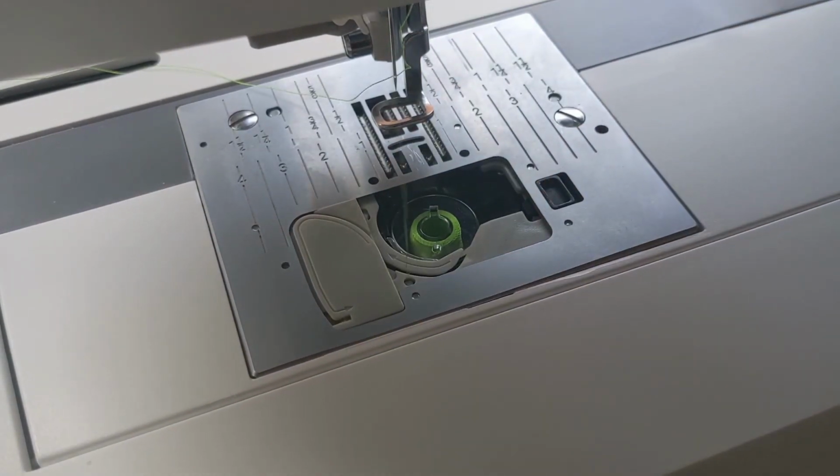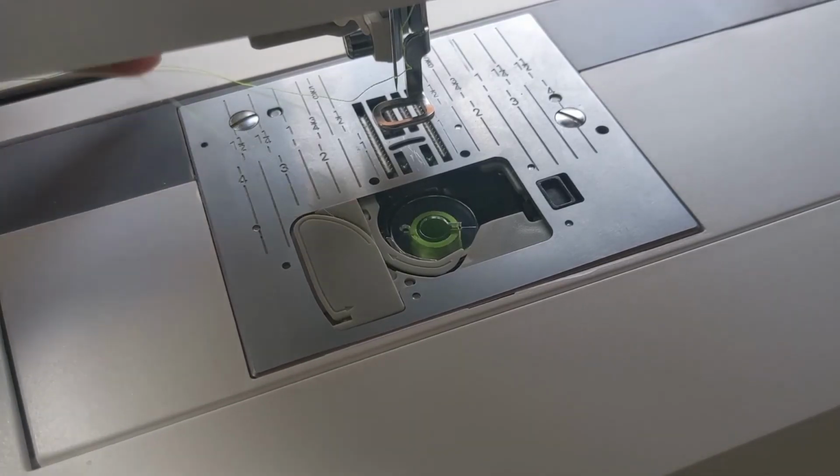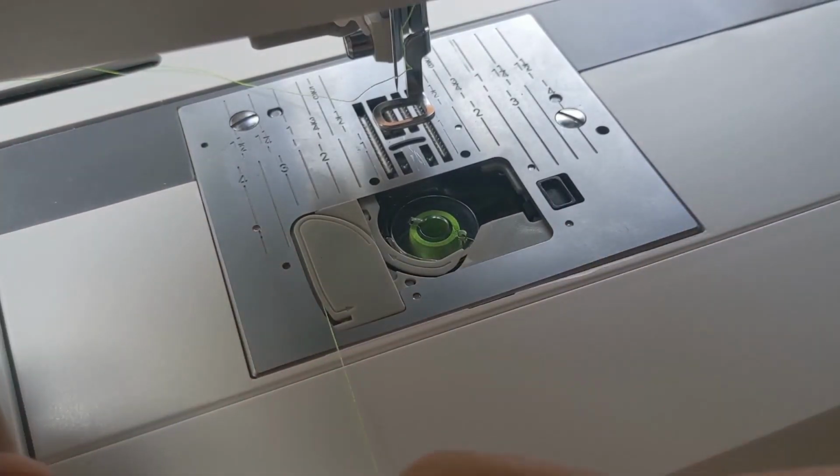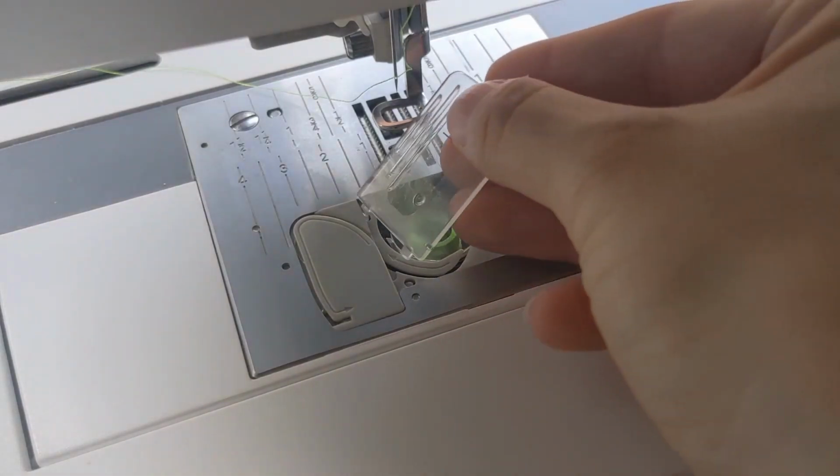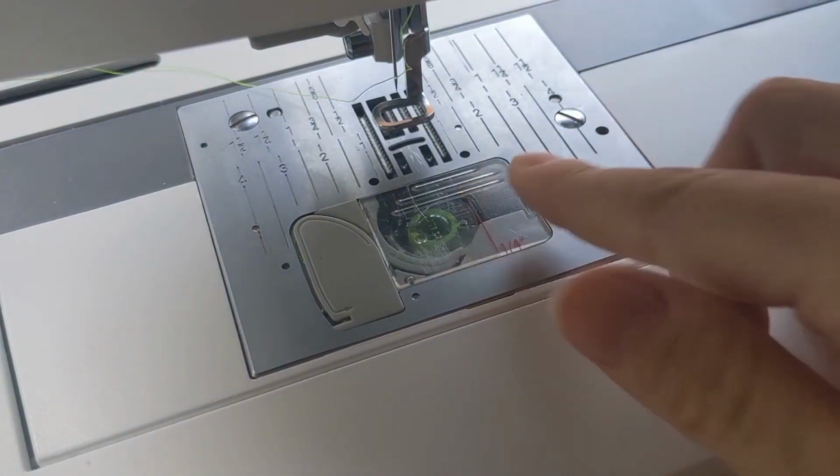The bobbin should be wound counterclockwise. Then we're going to have the thread follow the arrows. There's a tiny blade at the end which will cut the thread for you. Now we're going to place the bobbin cover back in and it will snap on.